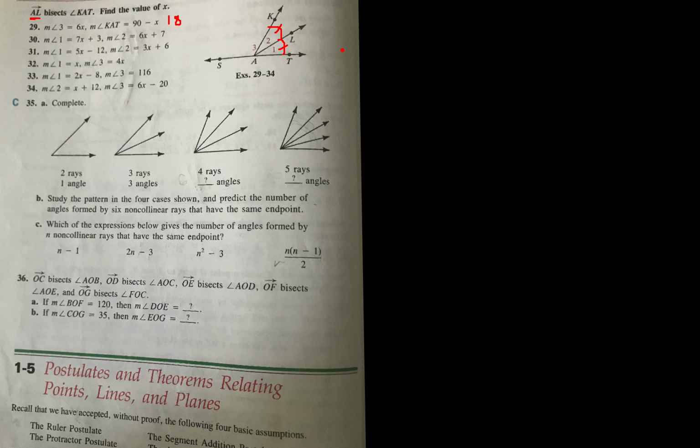Since they're congruent, we can set their measures equal to each other. So I'm just going to say 7x plus 3 equals 6x plus 7. I'm going to subtract 6x from both sides, so you get x plus 3 equals 7. Subtract 3 from both sides. So that answer is 4. So we get 4 there.